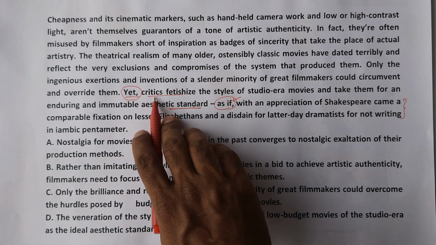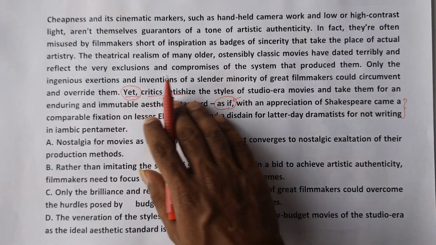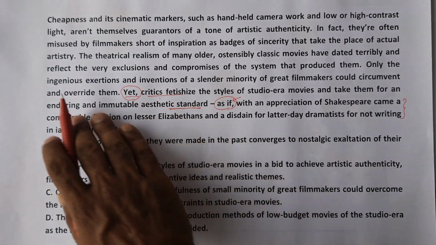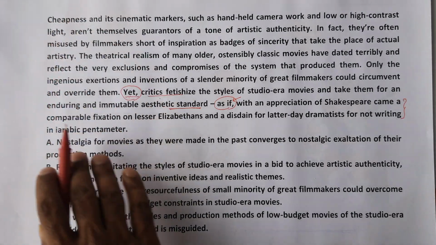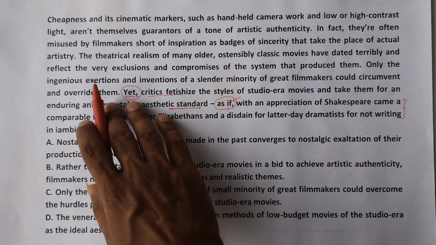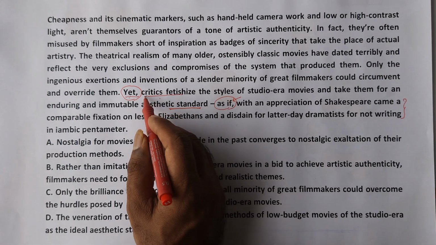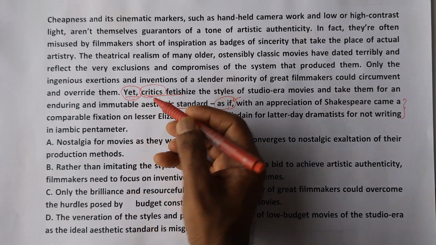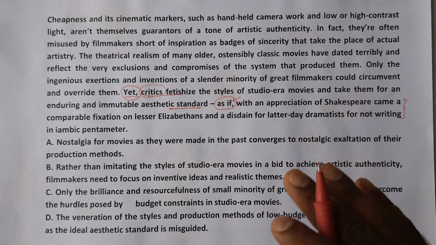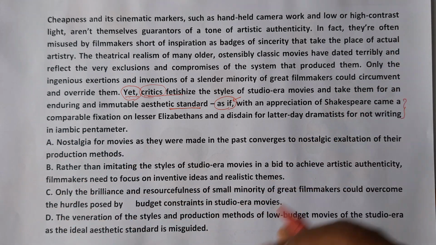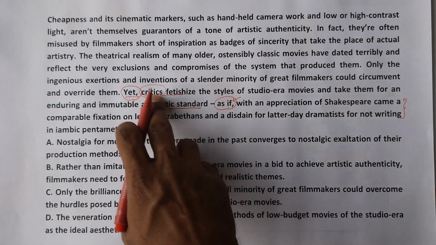Yet critics, now critics, you know that even you have to read this particular part, but you should focus on this particular statement. Now you can see that the author is talking about studio era movies, movies made in a particular era. And critics means those who watch the movies and write reviews. You must have seen in the newspaper, etc. They say that this movie is bad, this movie is good. Those who review films, reviewers of movies. So what do reviewers say about these movies?